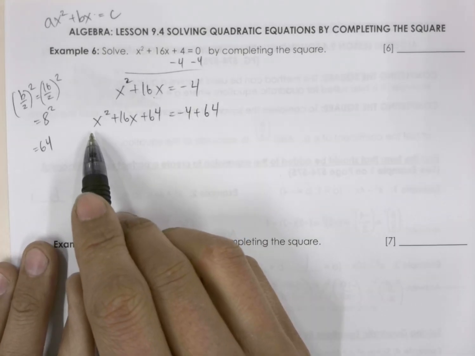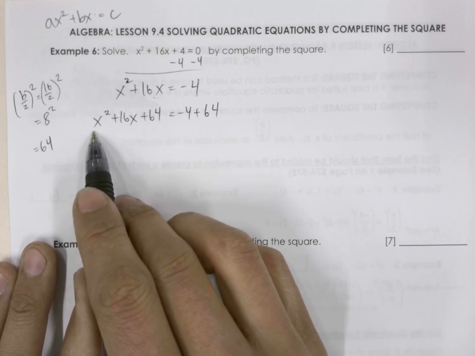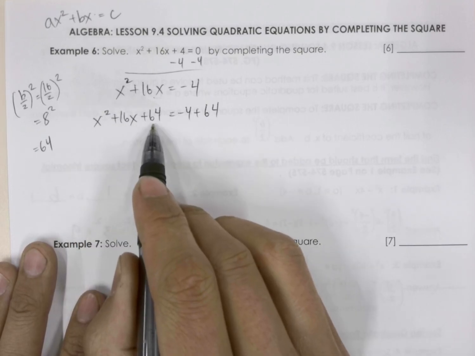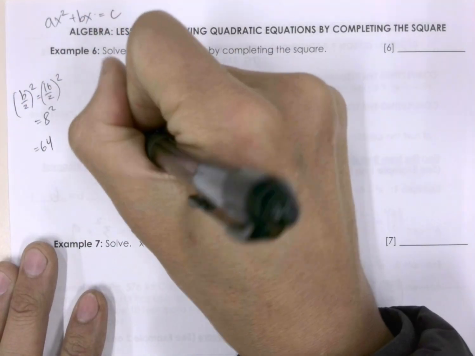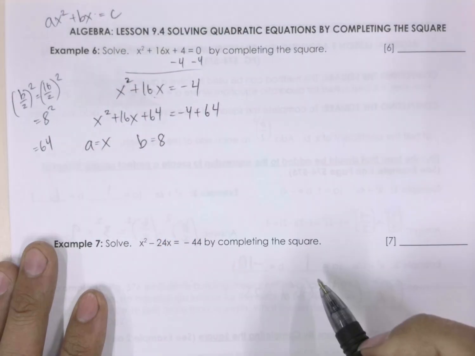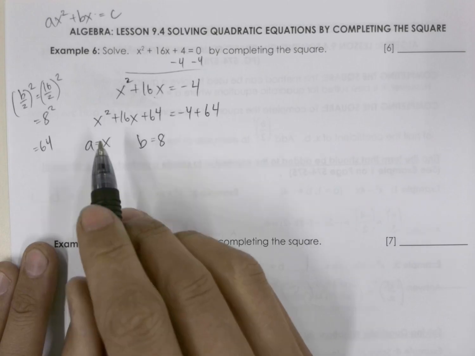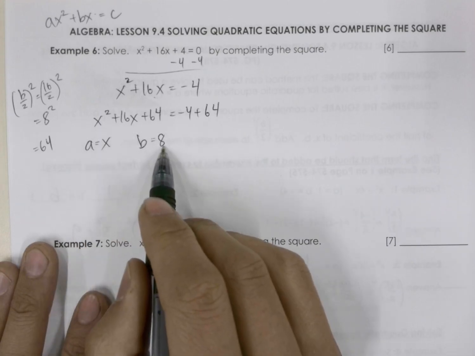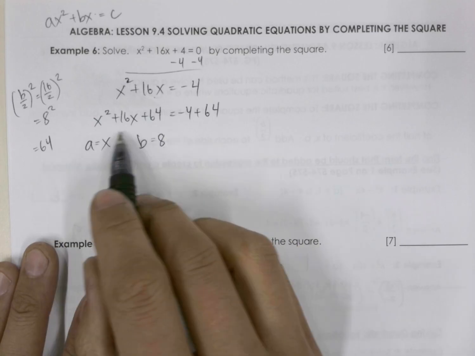All right. And so now we check, is this a perfect square trinomial? Is the first term a perfect square? Yes. Is this last term a perfect square? Yes. Right? So our a is equal to x. Our b is equal to 8. Is the center term 2 times a times b? 2 times a, 2x, times b is 16x. Yes, it is. Perfect square trinomial.